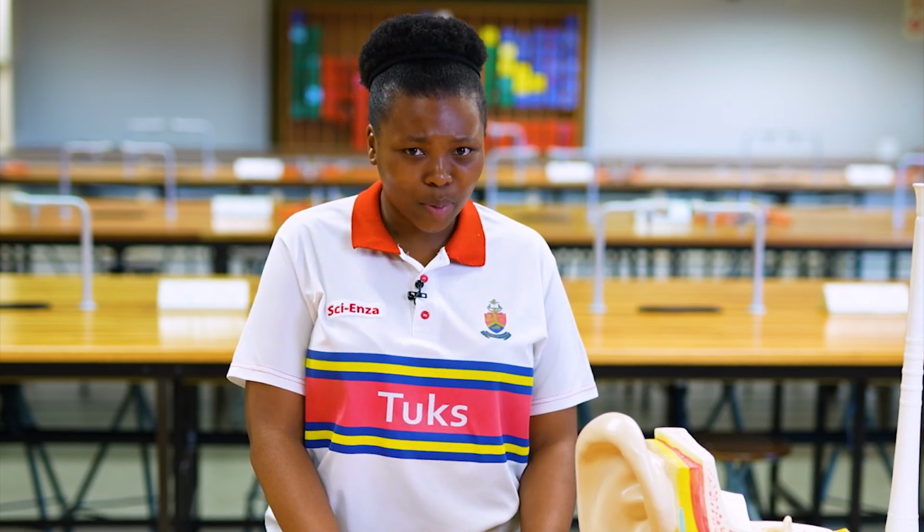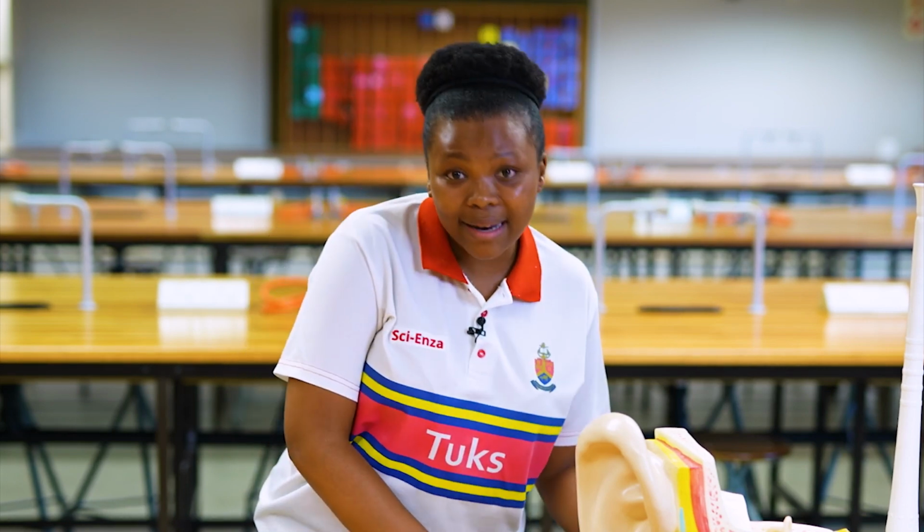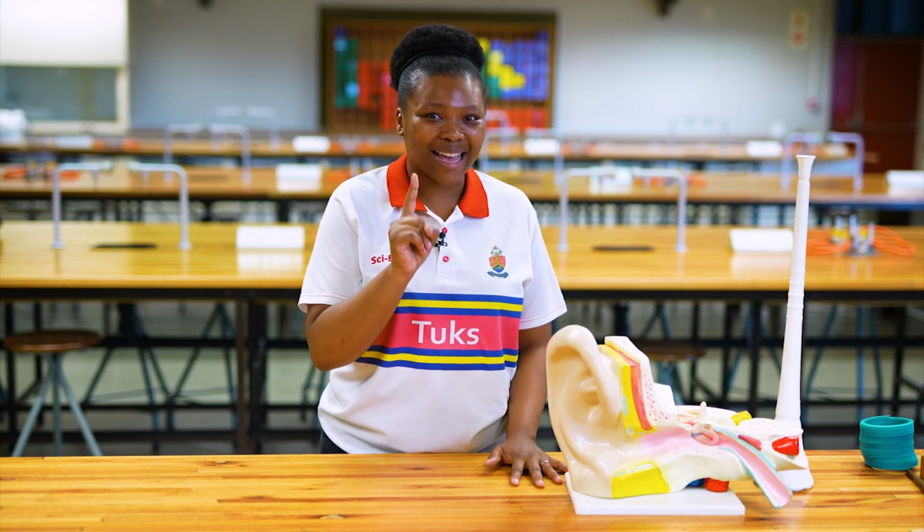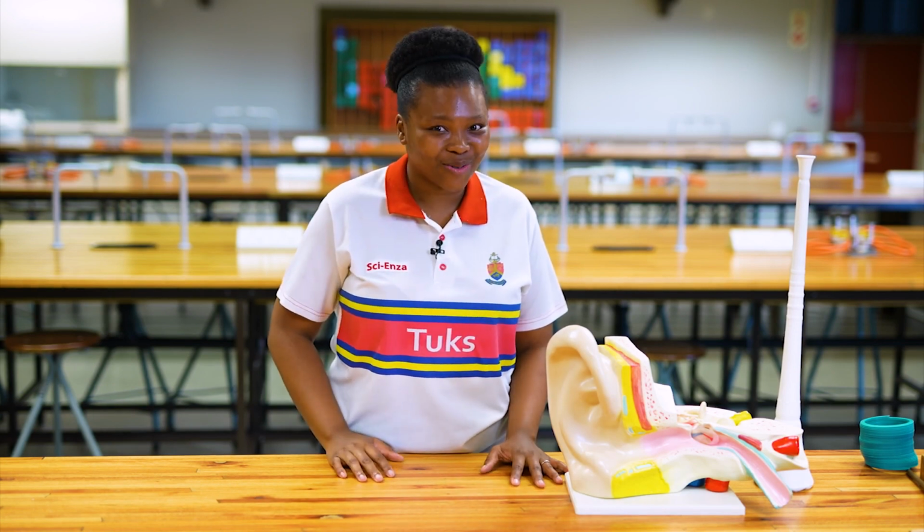And our ear has 3 parts to it. It has the outer ear that collects the sound, the middle ear that consists of the 3 tiniest bones in our bodies, the inner ear that receives all the information and transfers it to our brain to interpret the sound. Also remember, we make different sounds with different instruments.